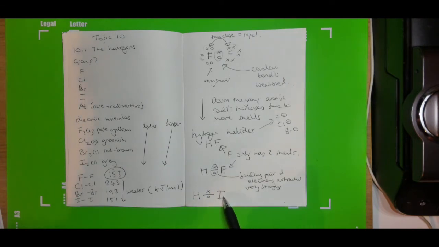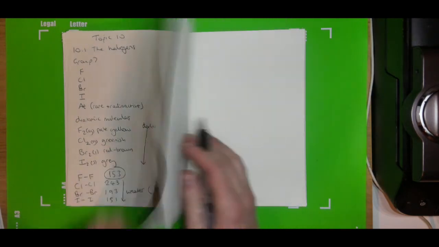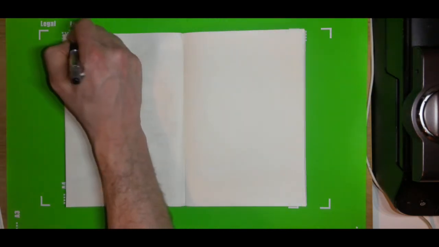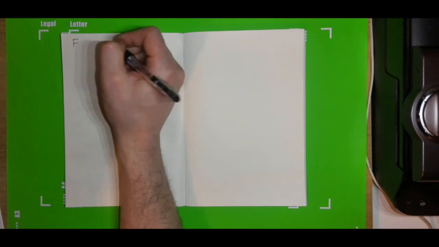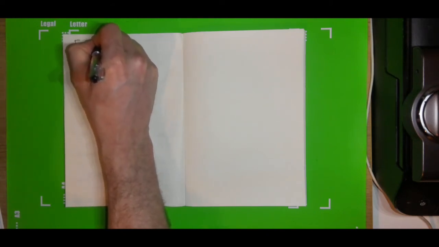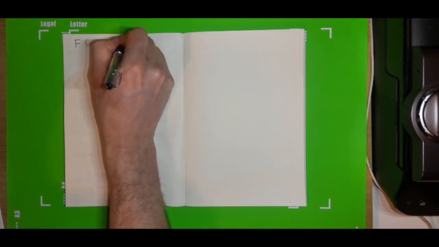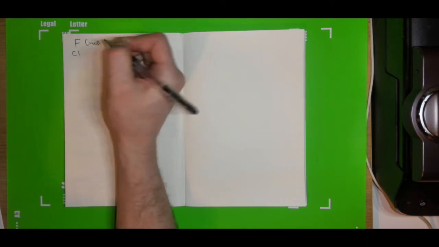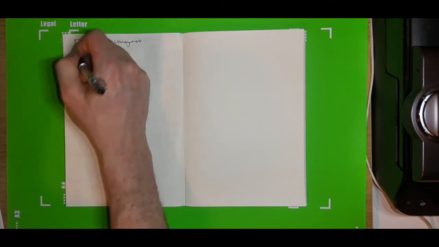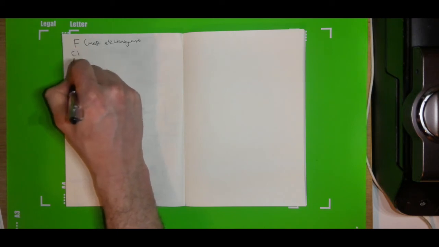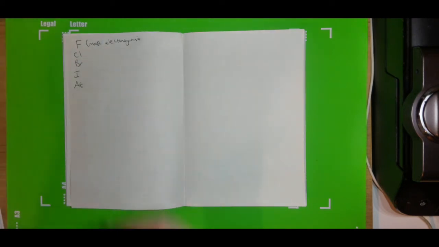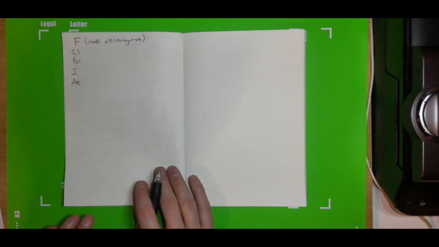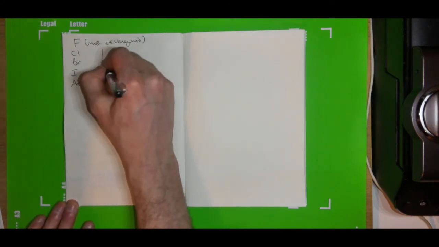So the order for electronegativity: fluorine is the most electronegative, followed by chlorine, then bromine, then iodine, and then theoretically astatine. So the electronegativity decreases going down the group.